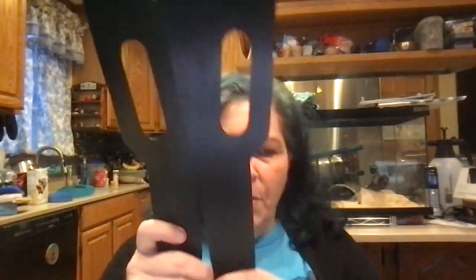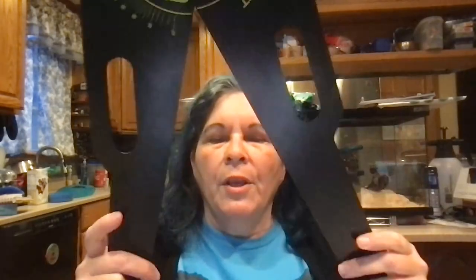So these are called spreading calipers. They spread out, and they're used for rounded objects like a skull. What's the width of the skull? What's the length of the skull? Things like that. We use our spreading calipers.